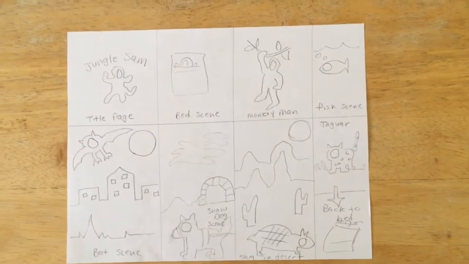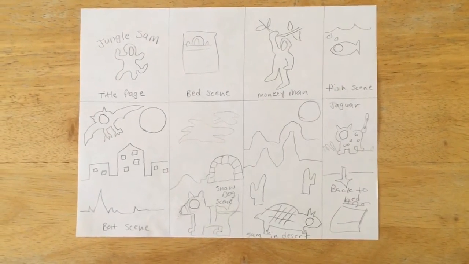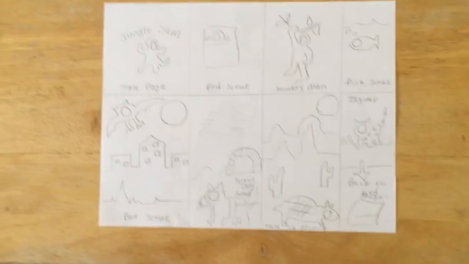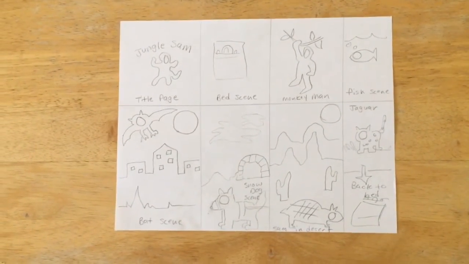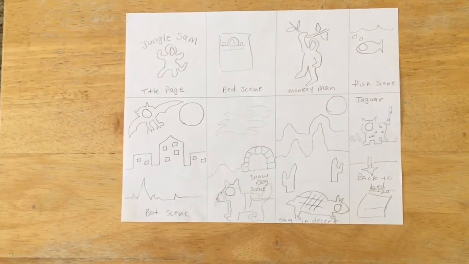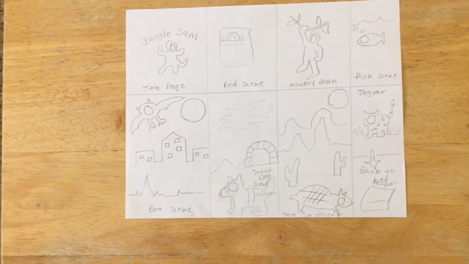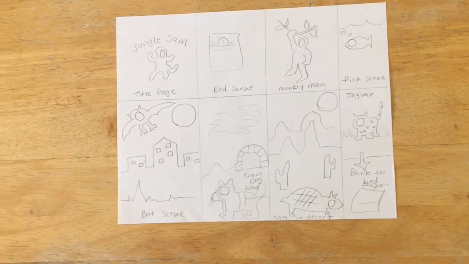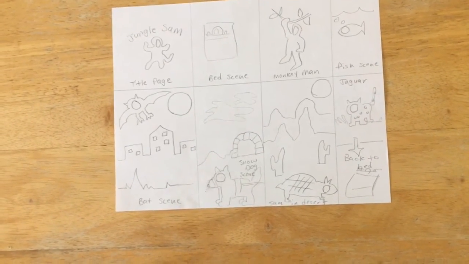So this is a storyboard. The name of the book is called Jungle Sam, after my youngest son Sam. And so I have a title page. There's a scene in the story about a bed, coming out of bed. He becomes a monkey man. There's a fish scene. There's a bat scene, a snow dog scene, Sam in the desert, a jaguar, and then back to bed.